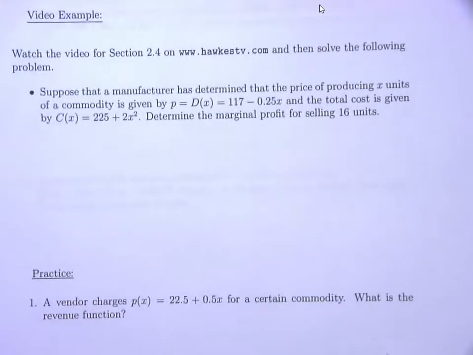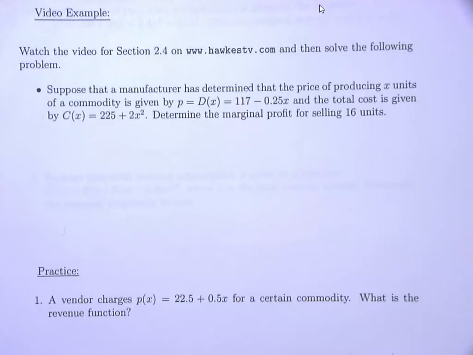Let's do this one right here. Suppose that a manufacturer has determined the price of producing x units of a commodity is given by p equals D of x equals 117 minus 0.25x, and the total cost is given by C of x equals 225 plus 2x squared. Determine the marginal profit for selling 16 units. It's a word problem. All right.